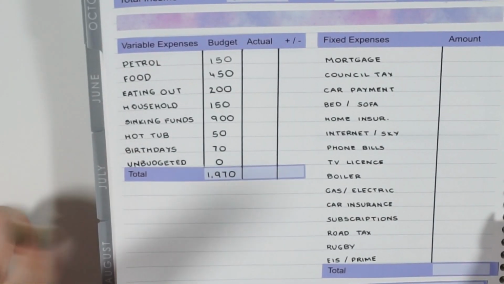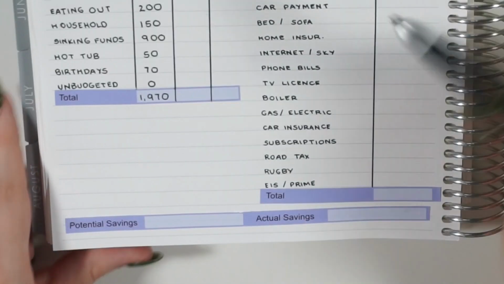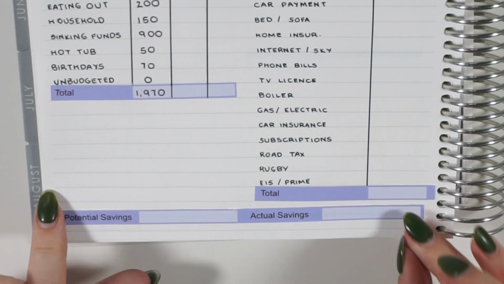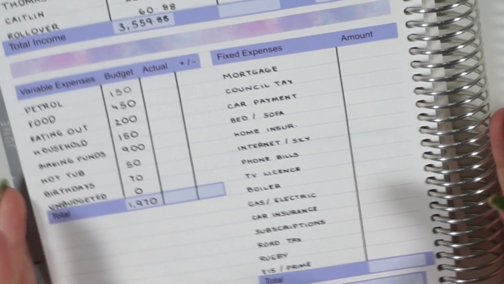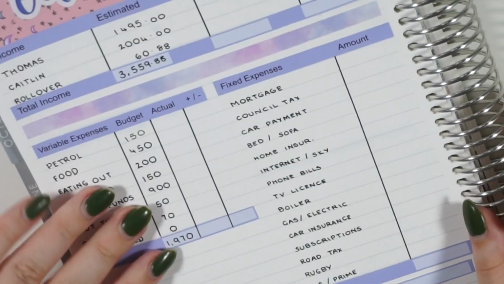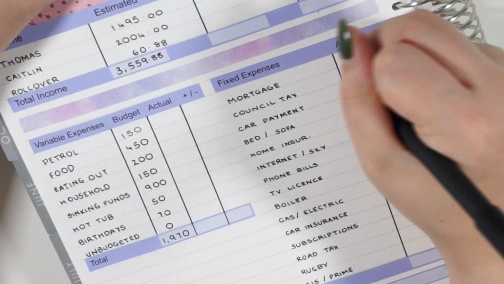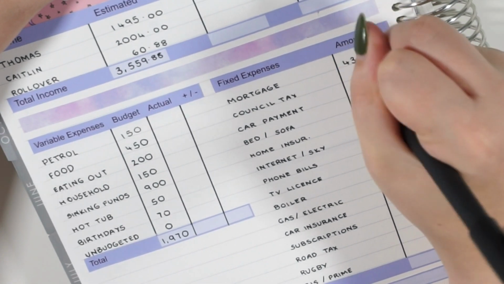So I finished up my variable expenses and I just went ahead and wrote down all of my fixed expenses and put our little potential and actual savings strip at the bottom. So I'm now going to go through all of our fixed expenses and let you know how much each of them cost. So the first one that we have is our mortgage, which is £439.13.